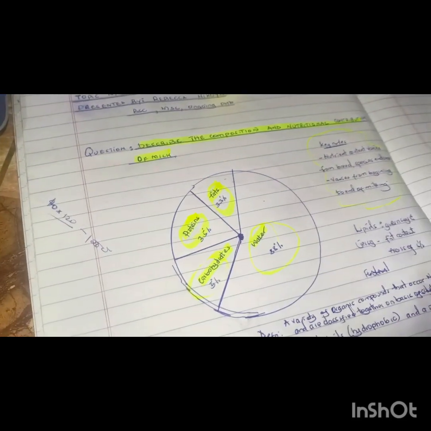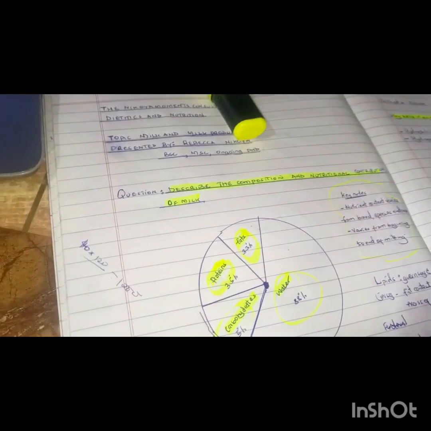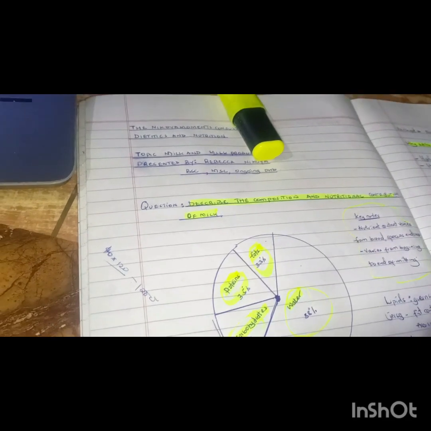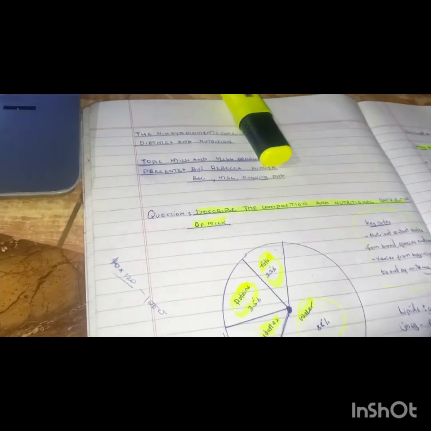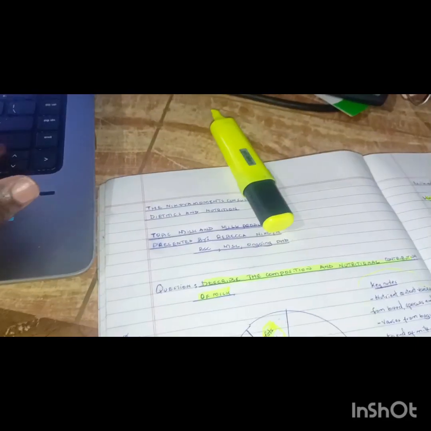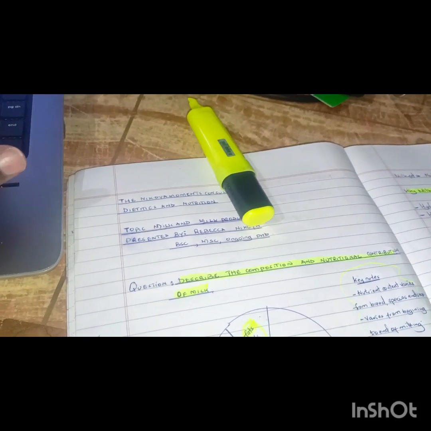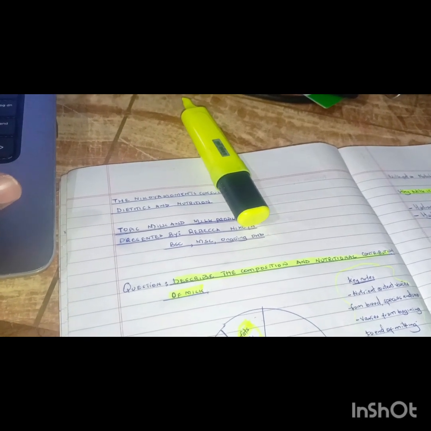We say the composition of milk is water, which makes the highest percentage, then the carbohydrate, the proteins, and fats. We've also said the carbohydrate is basically lactose, and lactose is what gives milk its sweet flavor.